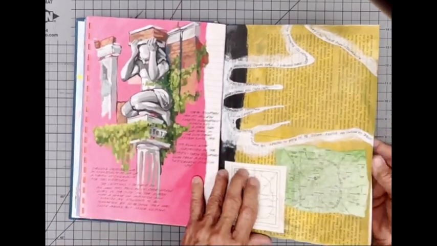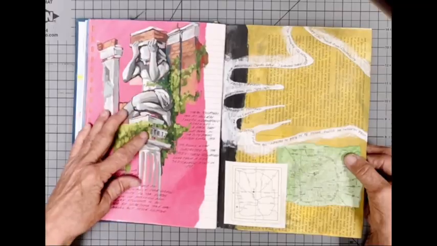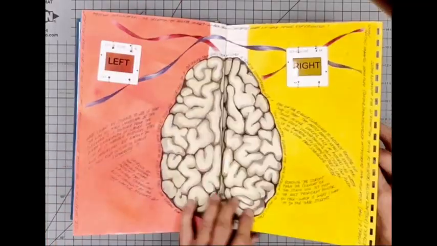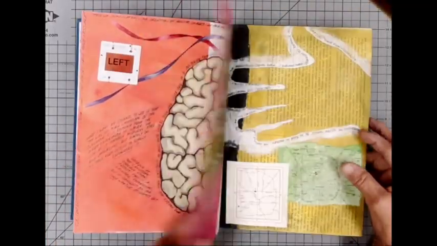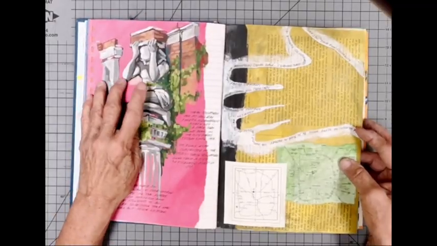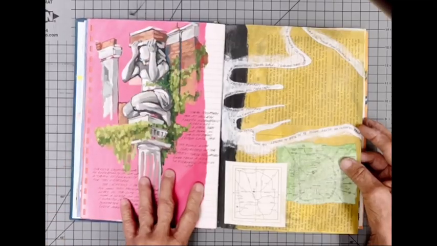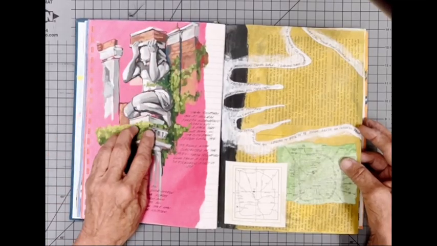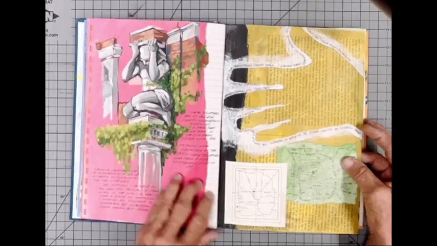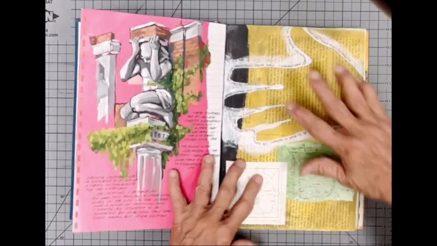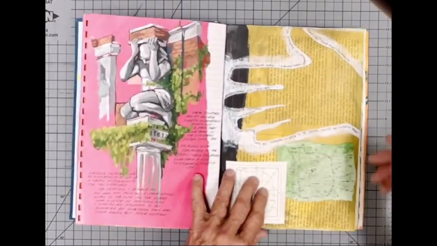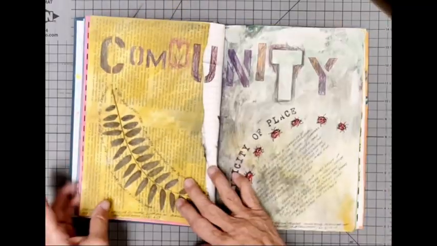This is actually an image that I added in here. This whole page was glued in from when I took my research study, and I took my students out into the field, and we went to a park in Indianapolis and painted from the sculptures there. This is my hand traced, and then some text around it.